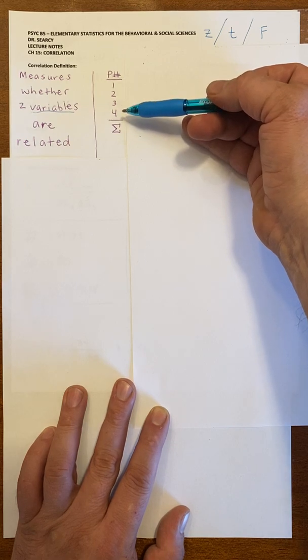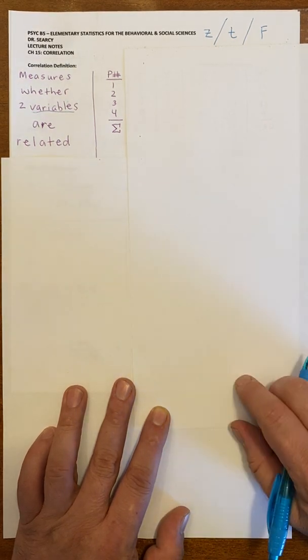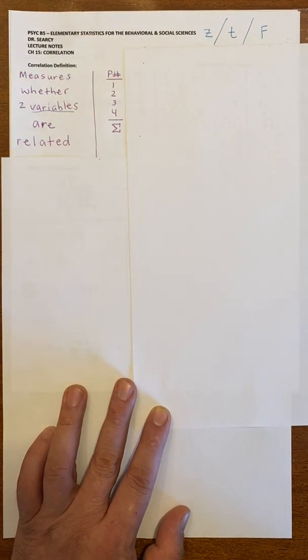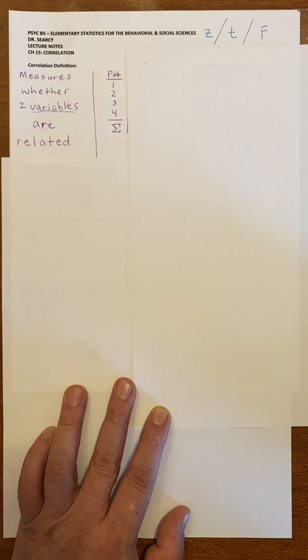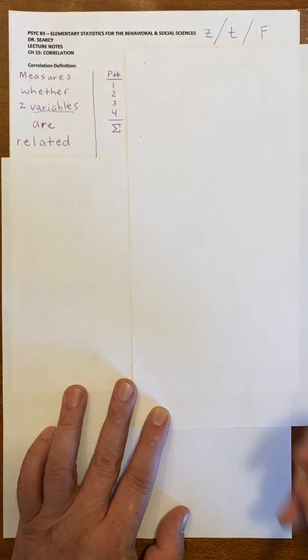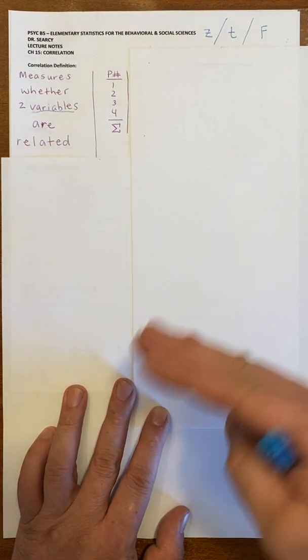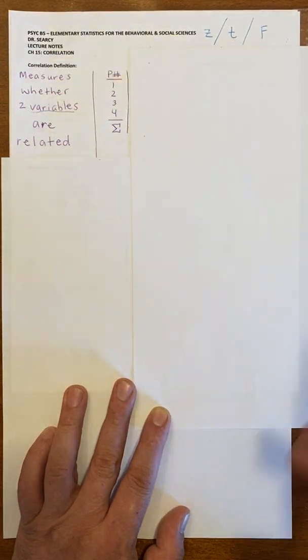But in truth, I recruited 30 participants, right? Because you want to have at least 30 in your sample. But just for the purpose of explaining this, I'm going to say that I recruited 4 participants in my study. What I did was I asked each participant in the study 2 questions. And I wanted to see if their answers were related to each other. That's where we're going with this correlation here.